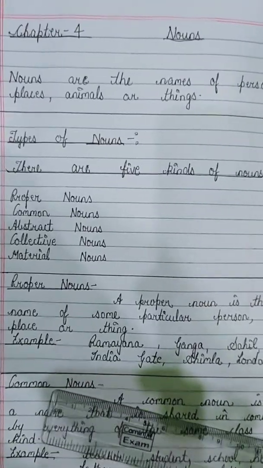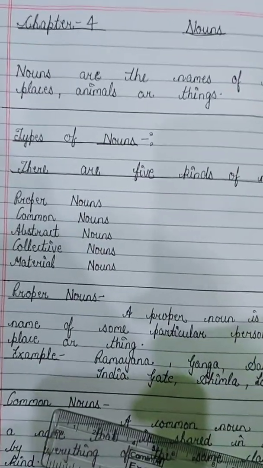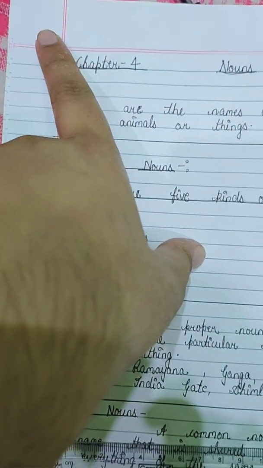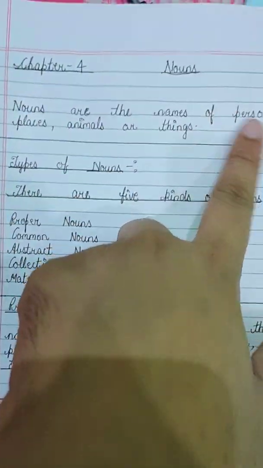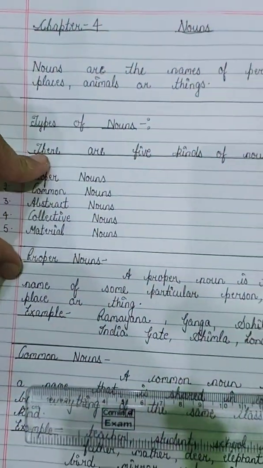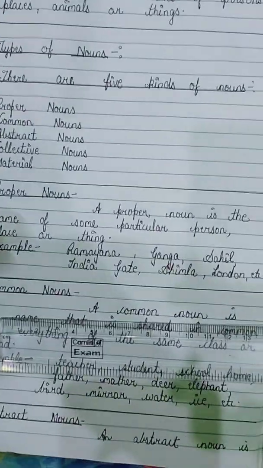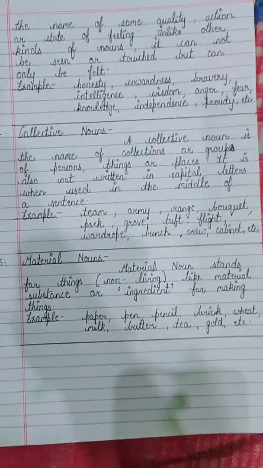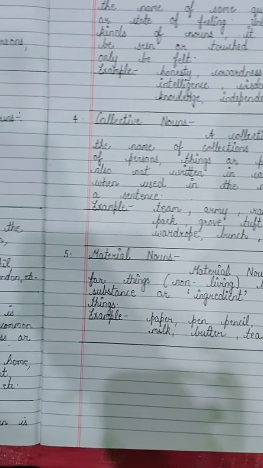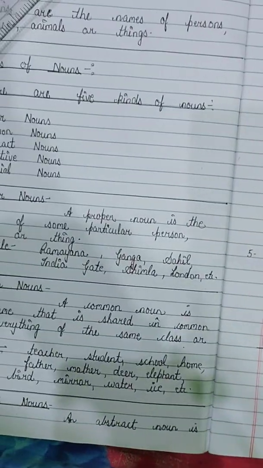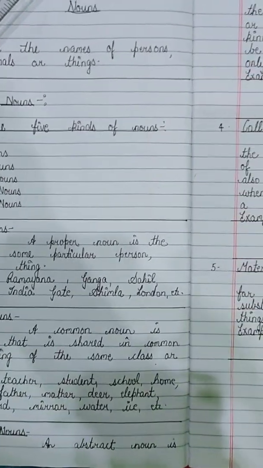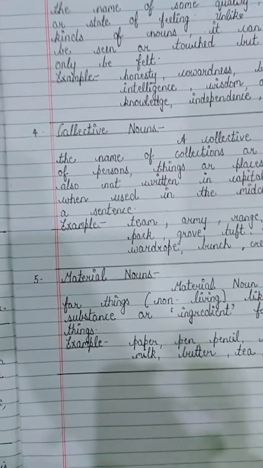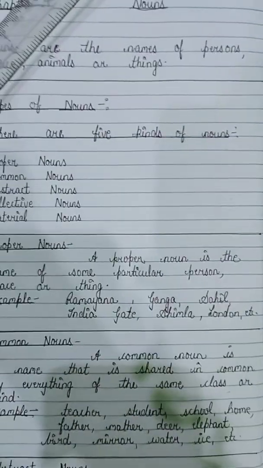We have done the explanation. Today your homework will be to do the copywork of this chapter. You will write the date first and you will write chapter four, nouns, the definition of nouns, the types of nouns, and the examples. Just 2 pages are there. Do it in your language copy and send the photo in the class WhatsApp group.